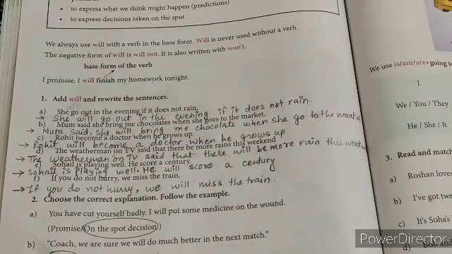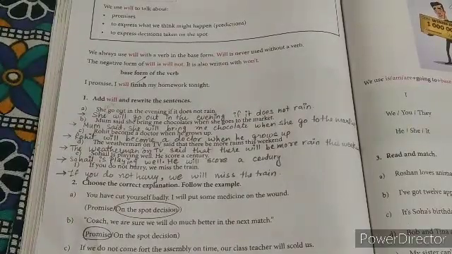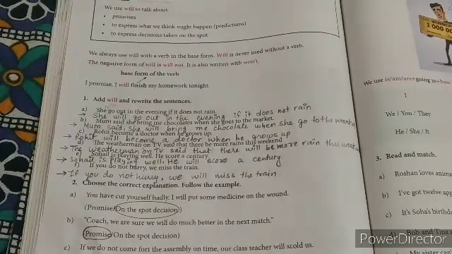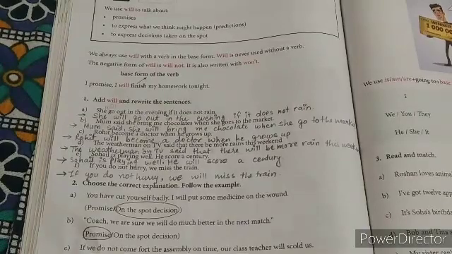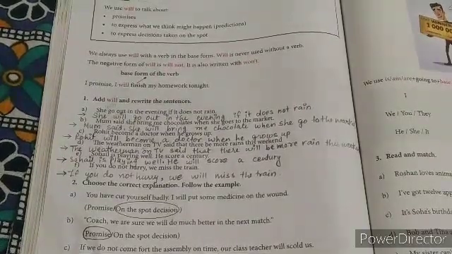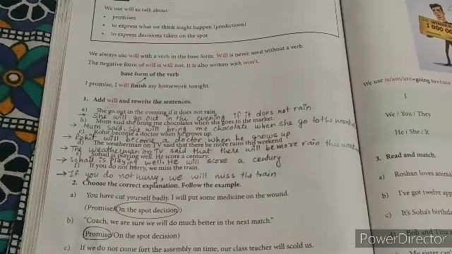Come to the third one. Rohit become a doctor when he grows up. What will be the answer for it? Rohit will become a doctor when he grows up. Write it down. Rohit will become a doctor when he grows up.